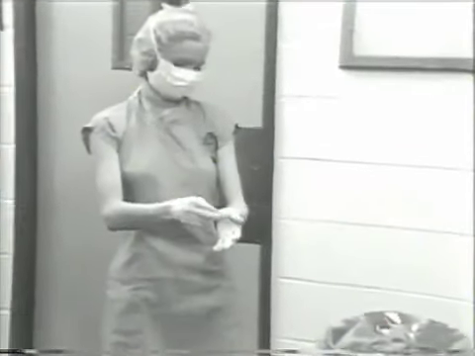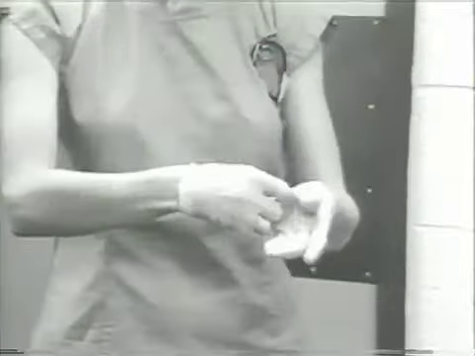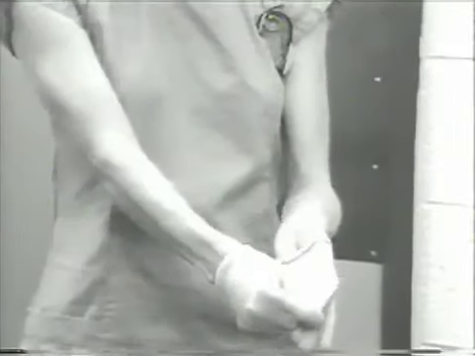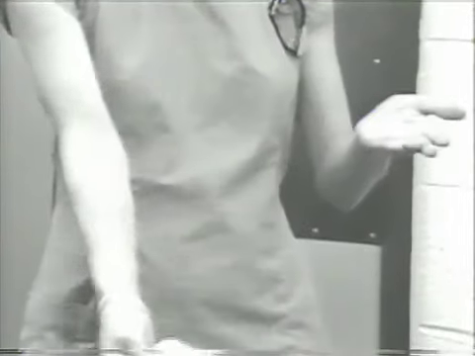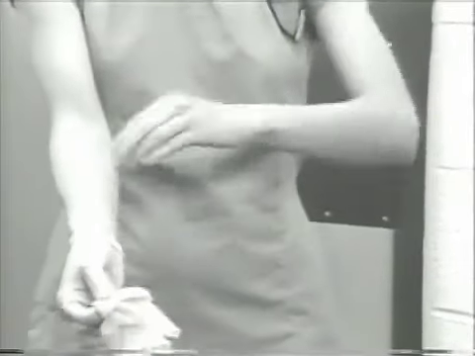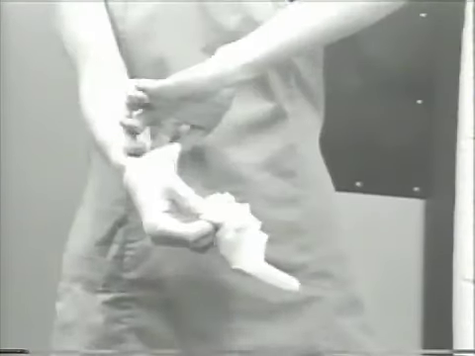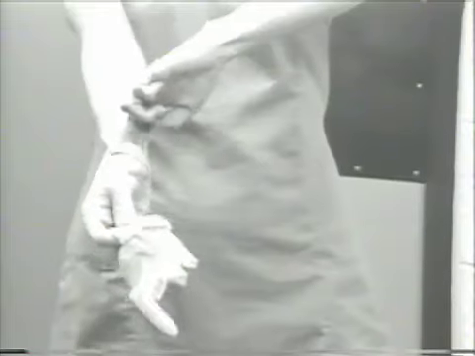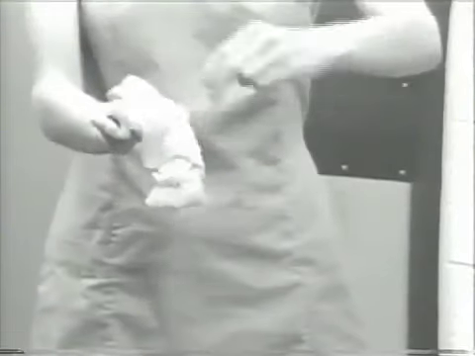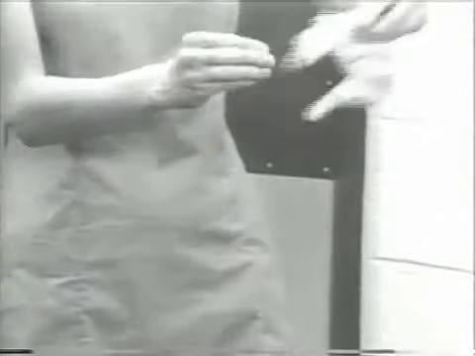Now remove your gloves by following the principle of clean to clean and dirty to dirty. Take either dirty gloved hand and touching only the dirty surface of the other glove, pull it off. With your clean ungloved hand, reach inside the dirty glove and pull it off. This method keeps your scrubbed hands clean.